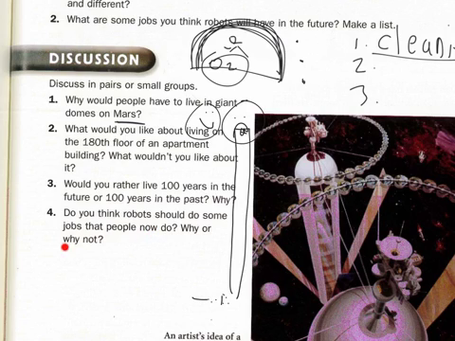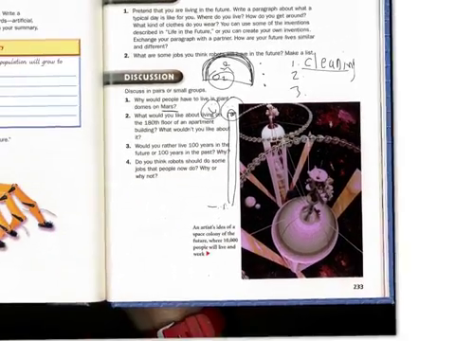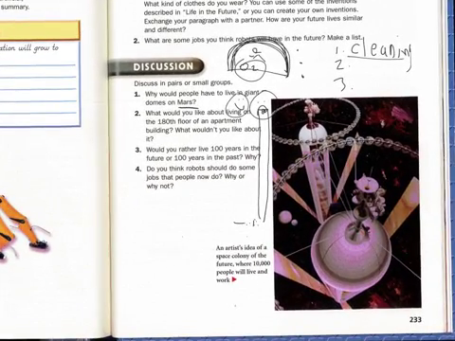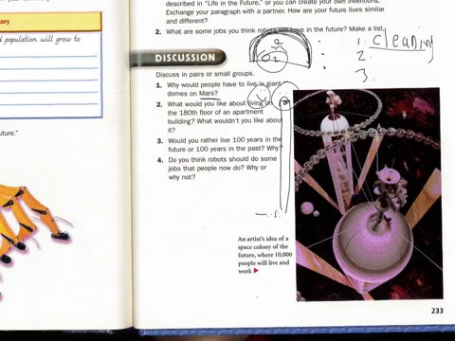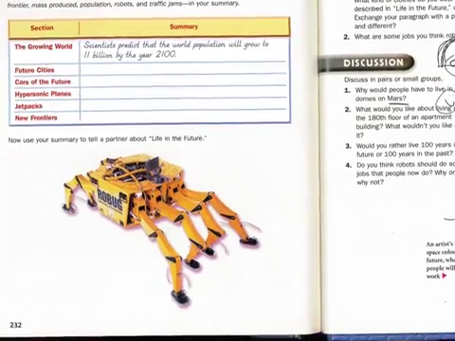Why or why not? These are excellent discussion questions. Okay. An artist's idea of a space colony of the future where 10,000 people will live and work. Very interesting.